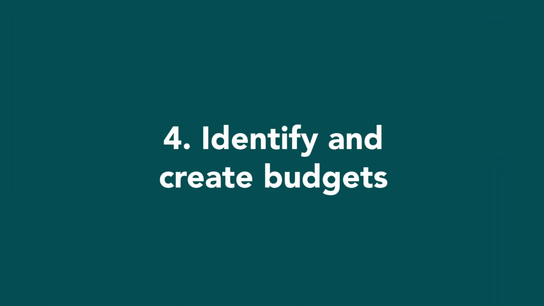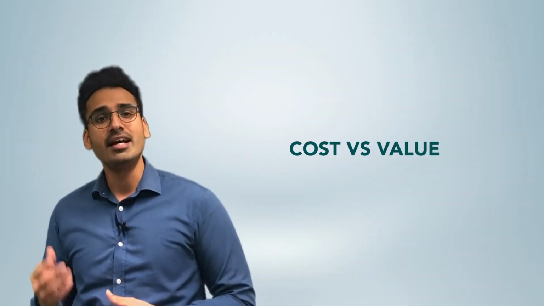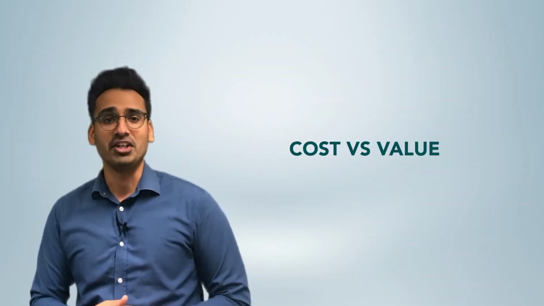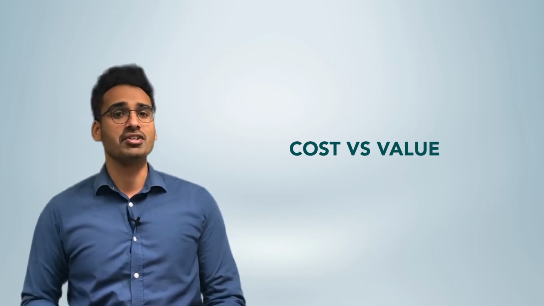Identify and create budgets. Once you've got a good understanding of your KPIs, resources and workflows, it's time to put a cost value to the drone operation. What budgets will be needed to fund your operations both today and also in the future?